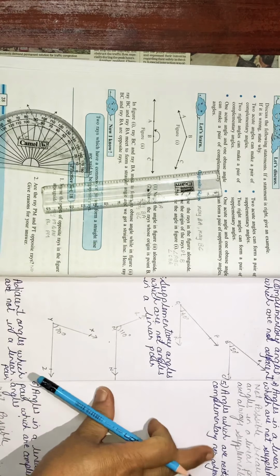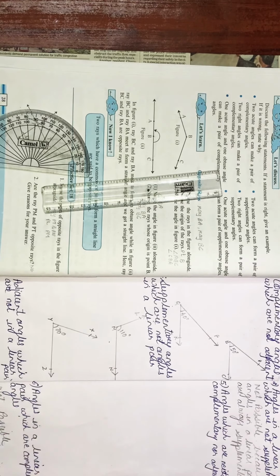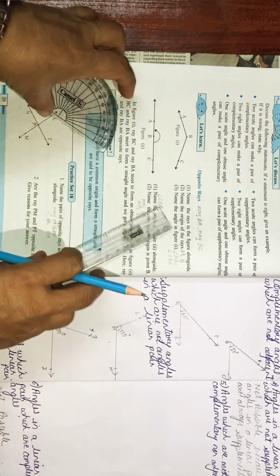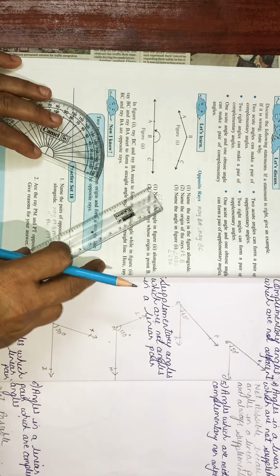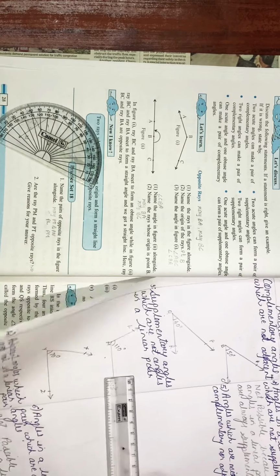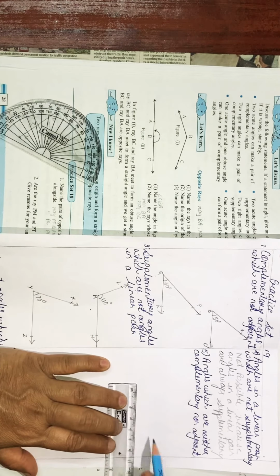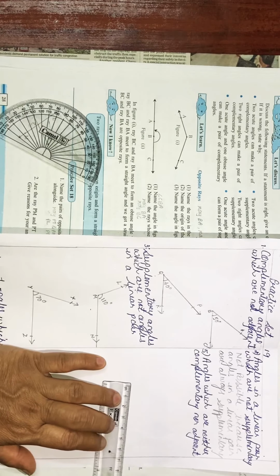angles which are neither complementary nor adjacent. So complementary means 90 degrees, and they are not adjacent also. Not adjacent means they should not be next to each other like how we have drawn the previous one. So which are neither complementary. So let us take one angle as 80 degrees and another angle more than 30 or 40 degrees, we'll say. It should not be complementary, right? So you can take any measure.